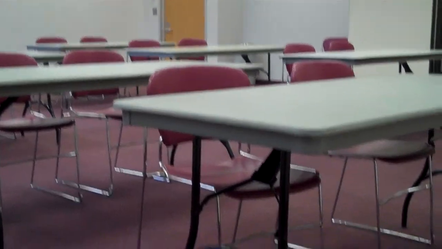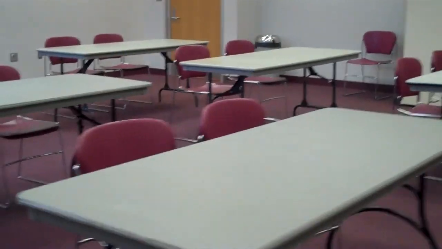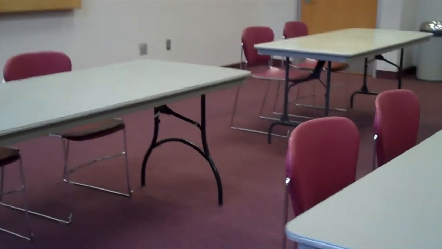This is a classroom setup. It is currently set for 16. Normally our classroom setup is set with Monroe tables. These are set with 6 foots. We do this occasionally.